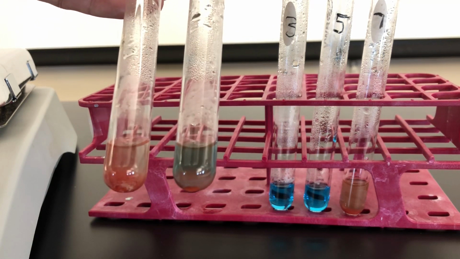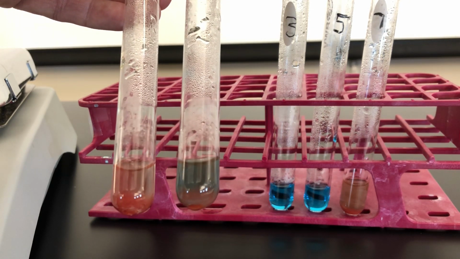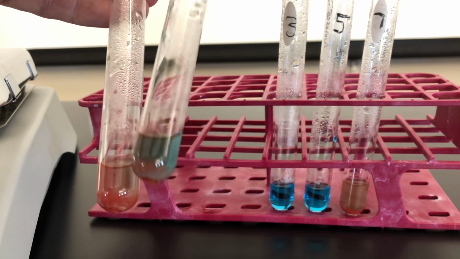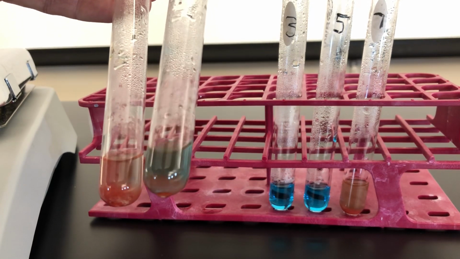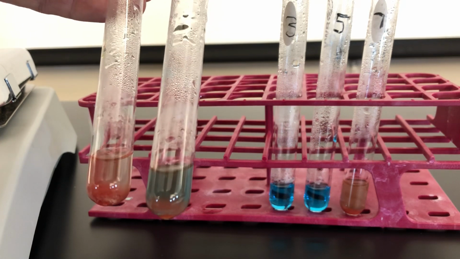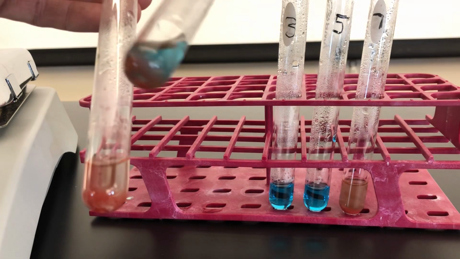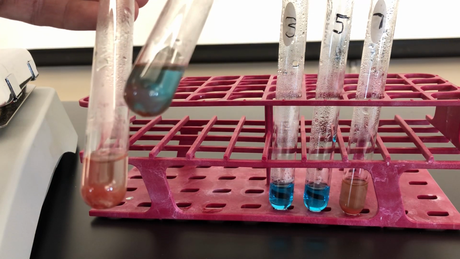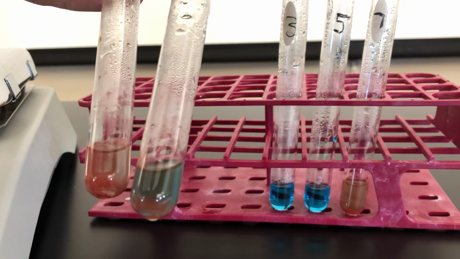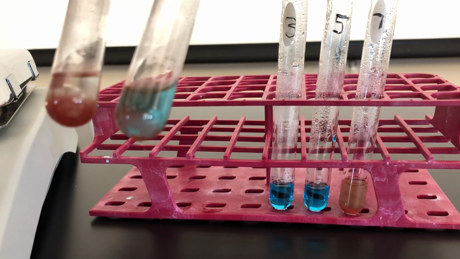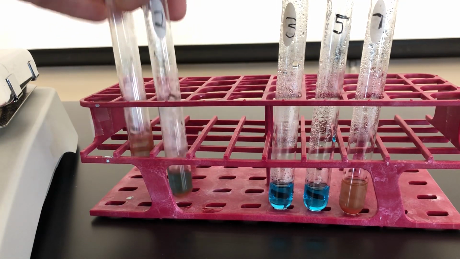Both give you a positive result, but notice in the 2, the hydrochloric acid has broken down some of that sucrose, and there's a sort of red powder at the bottom. So both indicate a positive for simple sugars.